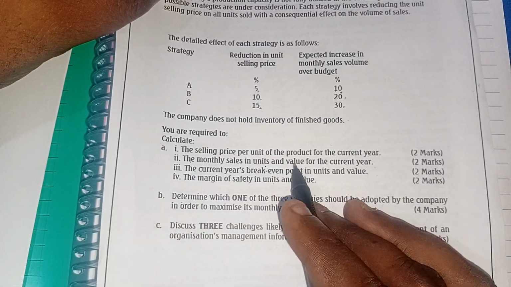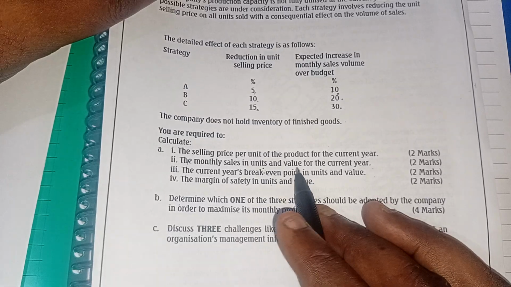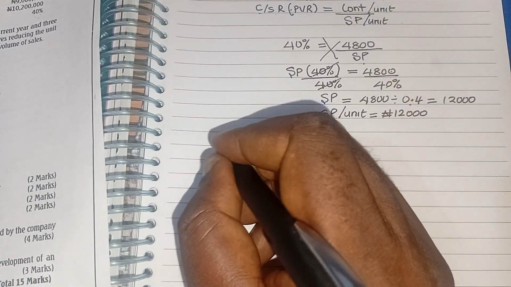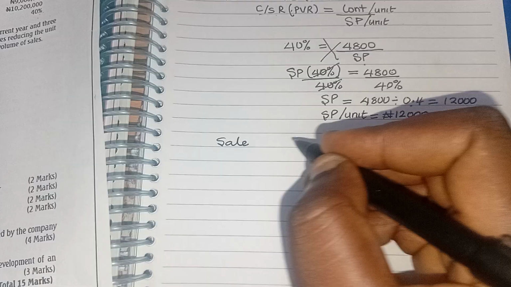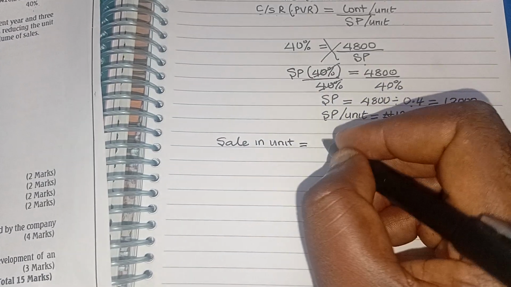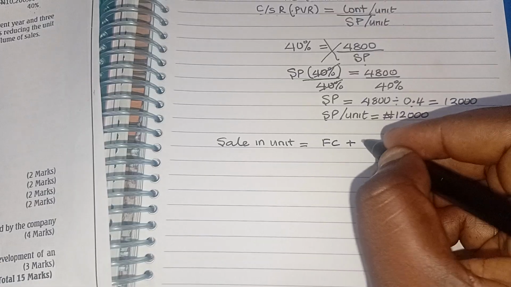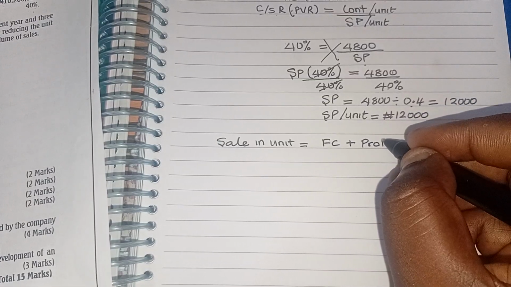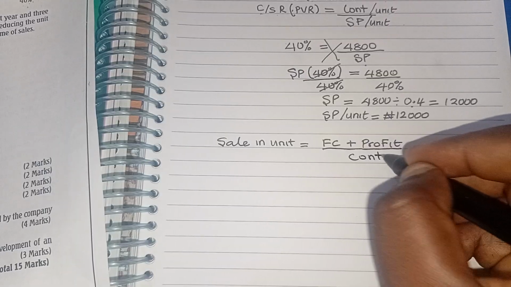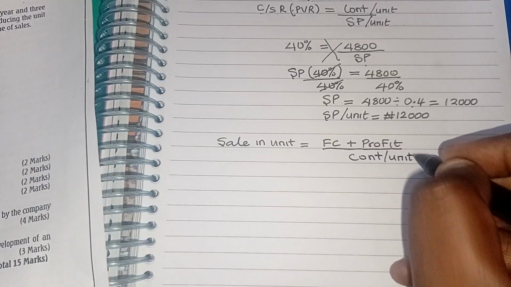Now the next is the monthly sales in units and in value. Don't forget, how do you calculate your monthly sales? Look at this relationship. Our sales in units is fixed cost plus profit, that's the target profit, divided by contribution per unit.